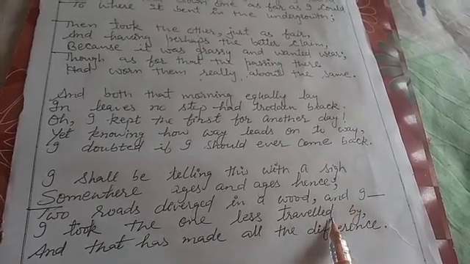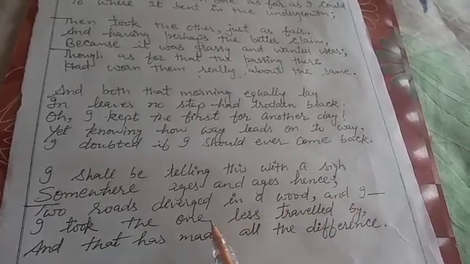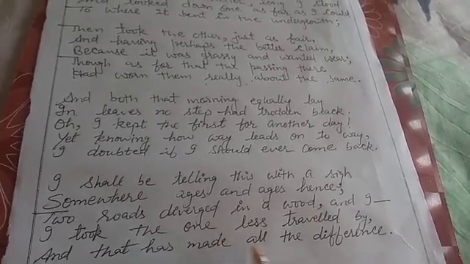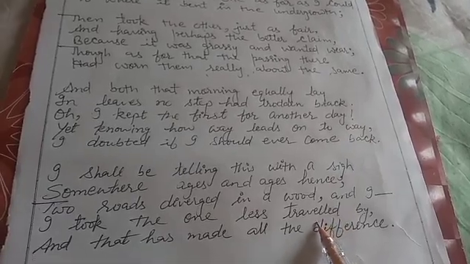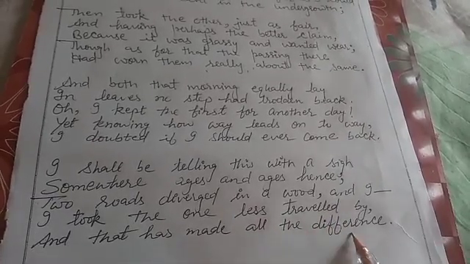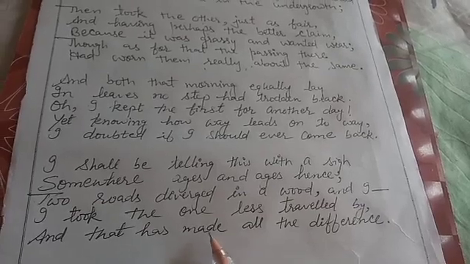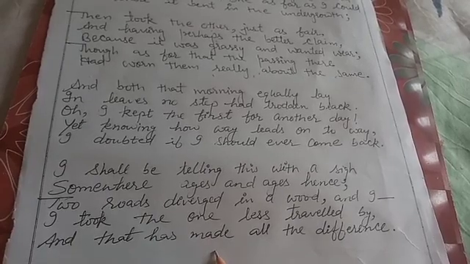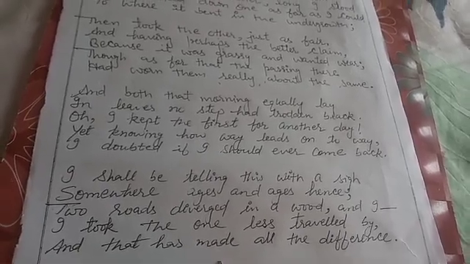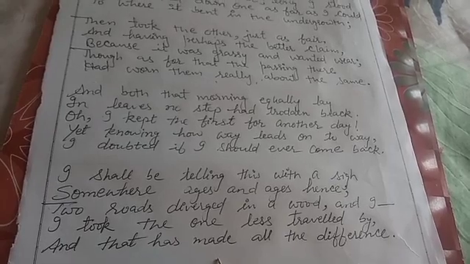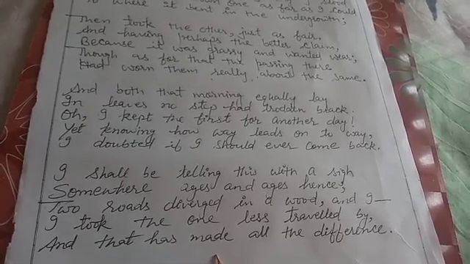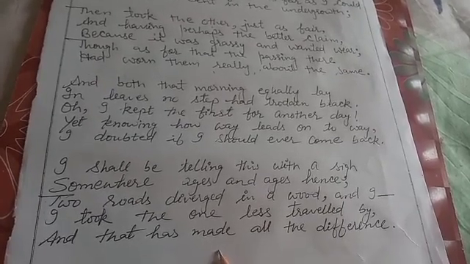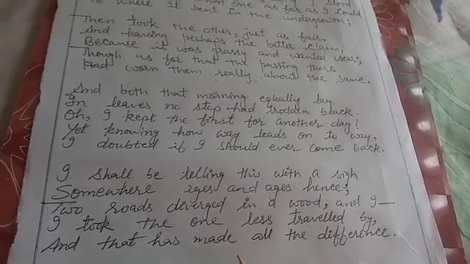And what did the poet do? He chose that road on which very few people have traveled, "and that has made all the difference." The choice made by the poet has made all the difference in his life, because once we make a choice, our whole life or our future depends on that choice, and it creates all the difference in one's life.